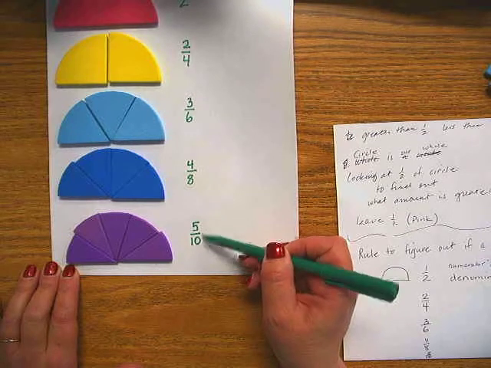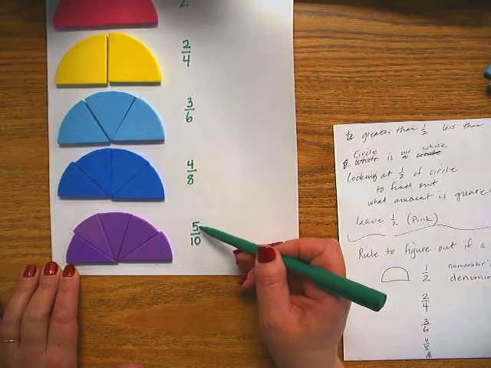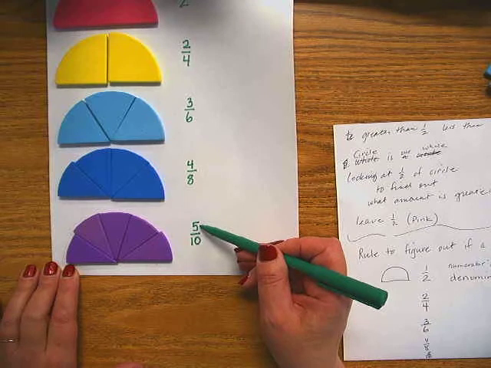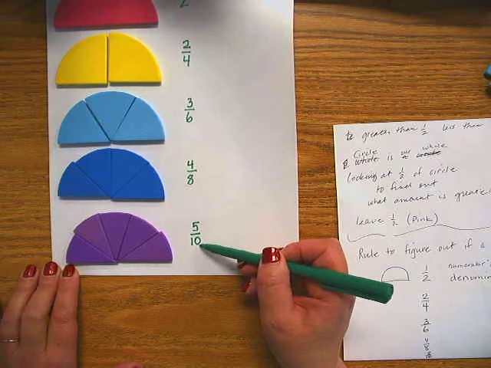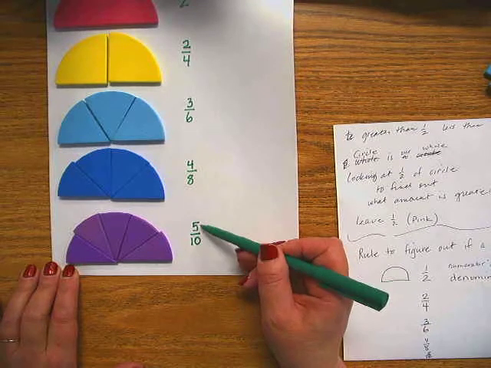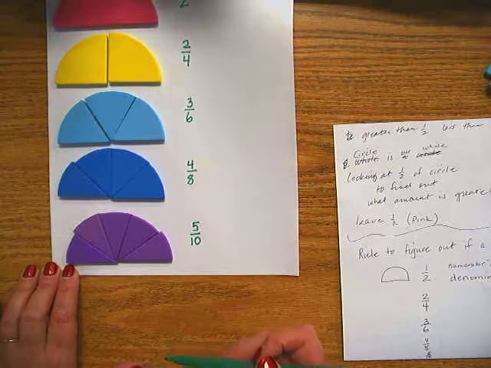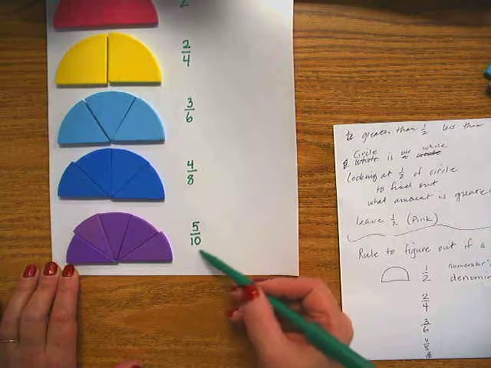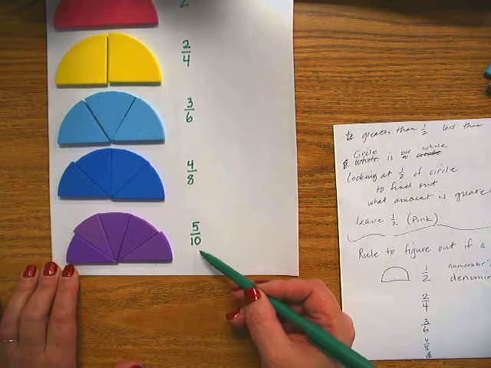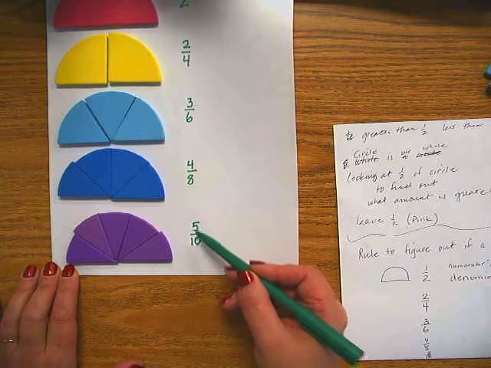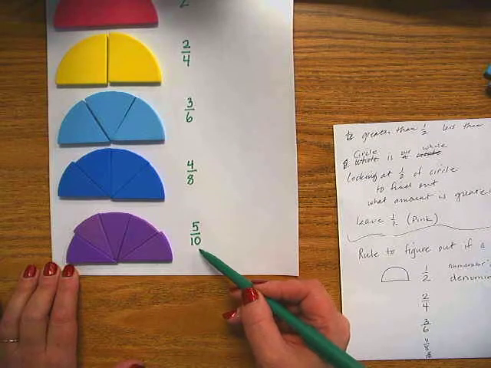This is twice the numerator, so you would multiply the numerator times 2 to get the denominator. So you can see that 5 is half of 10. So you can see that just by looking at this number, that this is equivalent to 1/2.